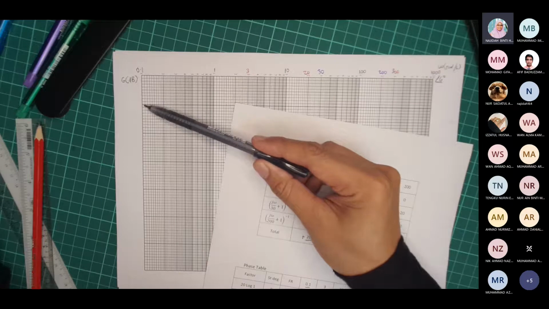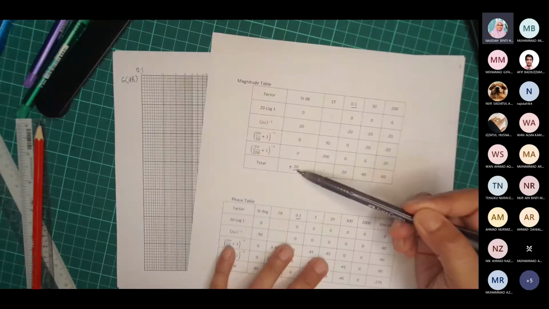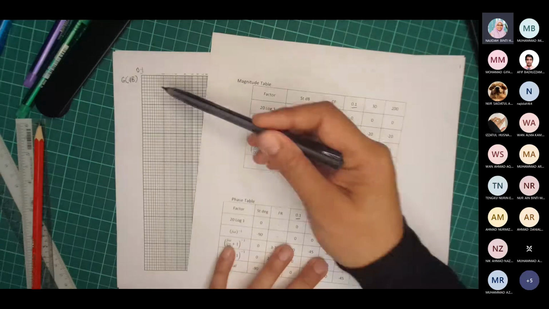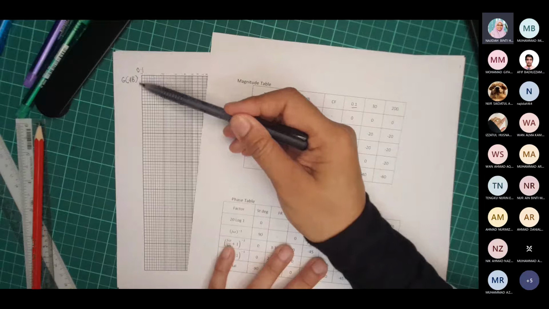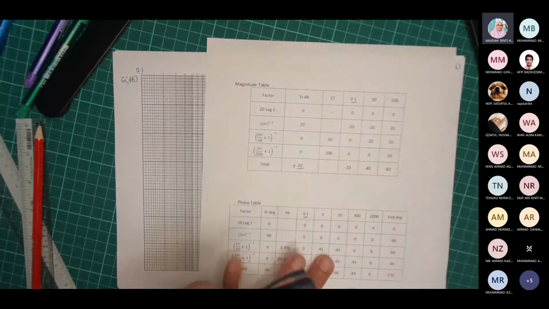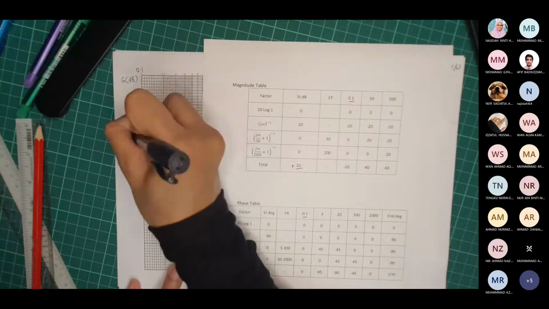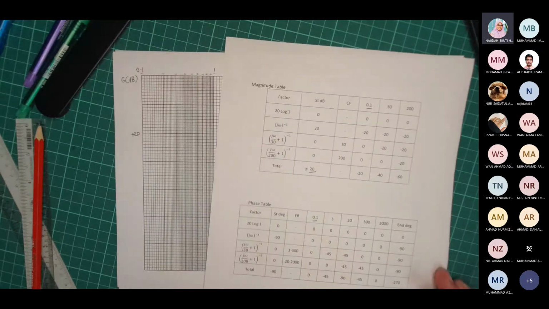My advice is do not put this positive 20 at the very top of the y-axis scaling. At least save some space. In this case, I want to start my positive 20 here. I leave some space.